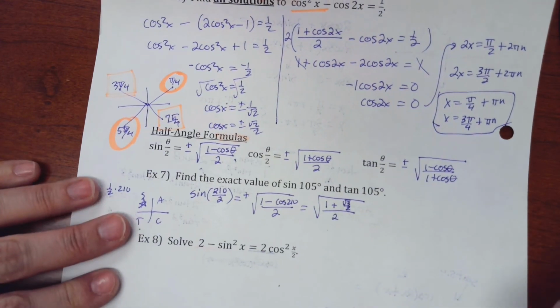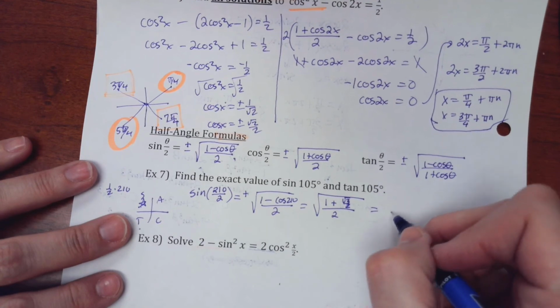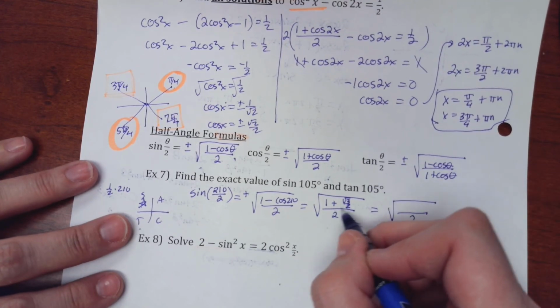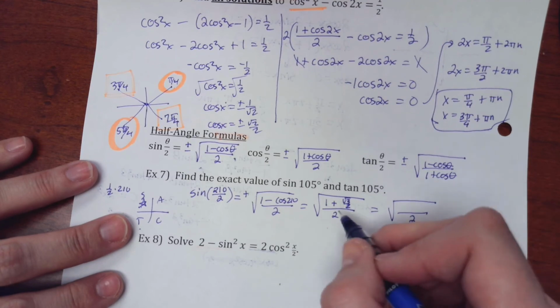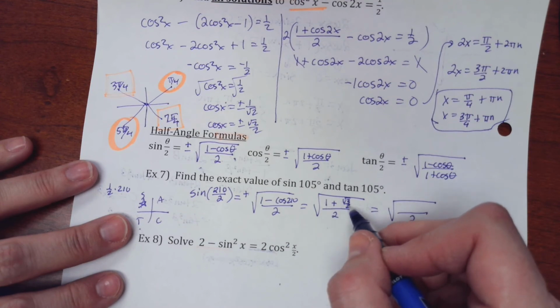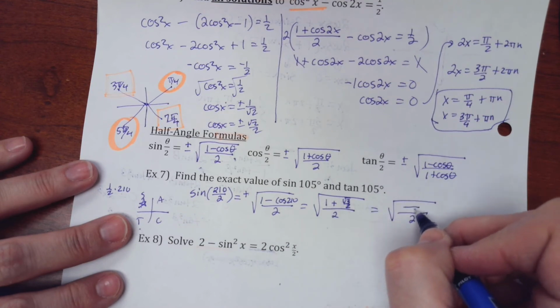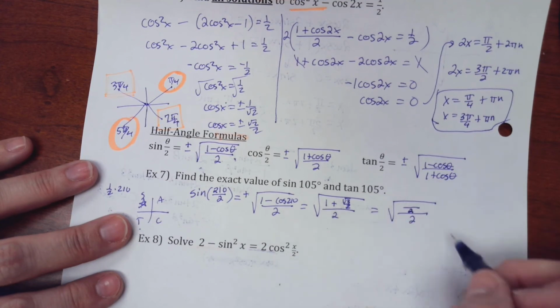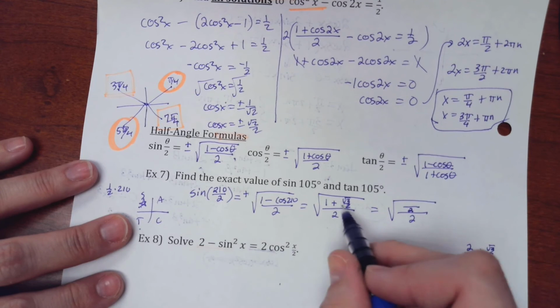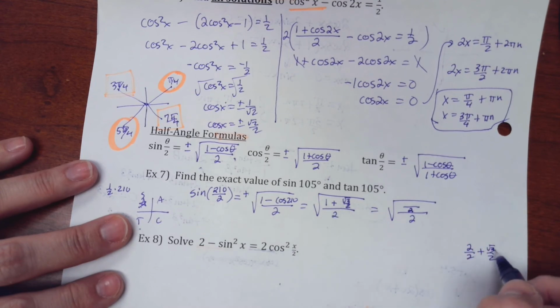All right, so we're just going to clean this up just a little bit. I have a big radical, I have a 2 on the bottom. Let's get a common denominator here. So 1 in terms of a denominator of 2 would be 2 over 2, right? 2 over 2 plus radical 3 over 2. So my denominator is 2. So I have basically 2 over 2 plus radical 3 over 2. That's what the top is. So I have 2 plus radical 3.